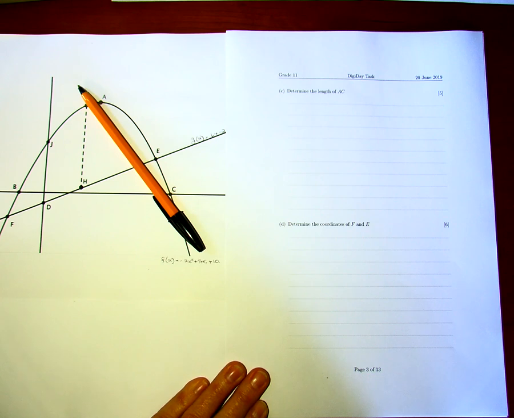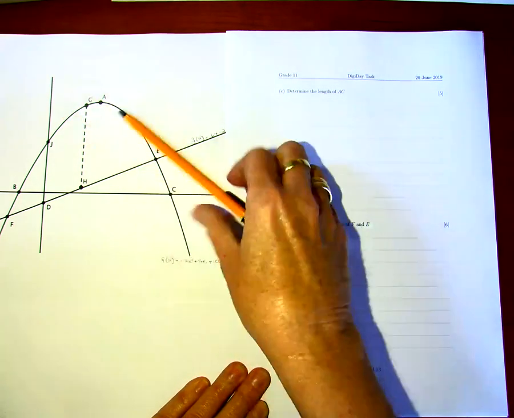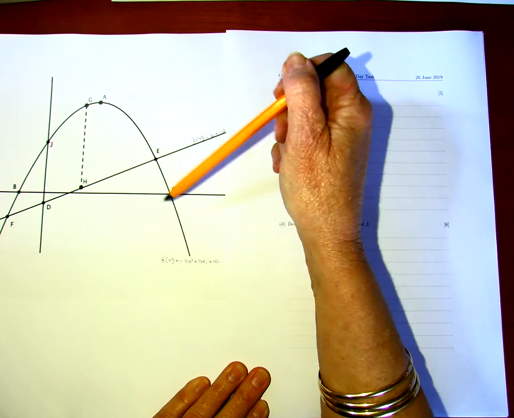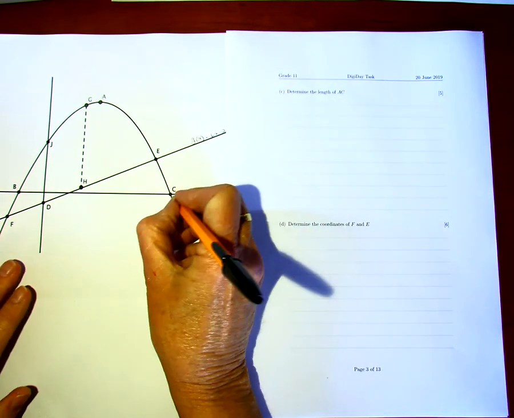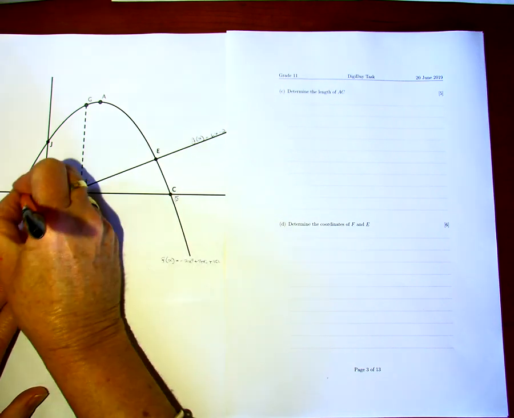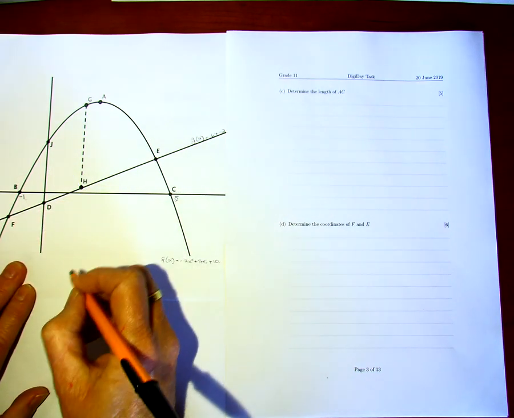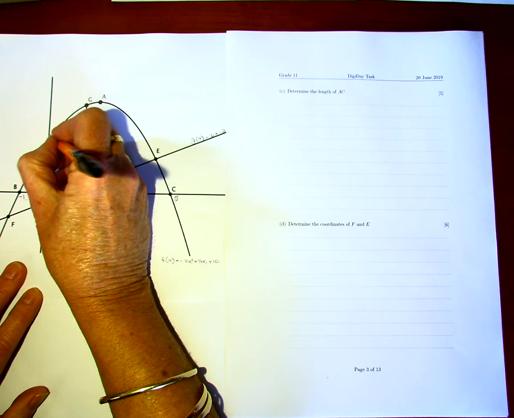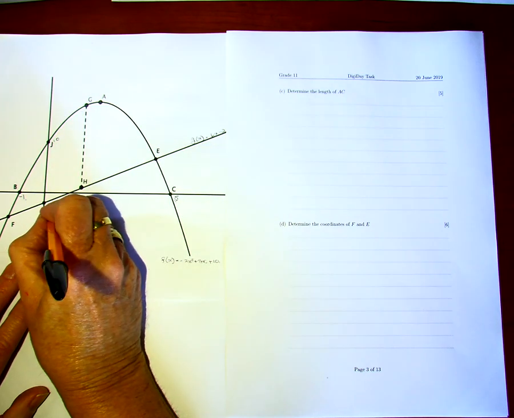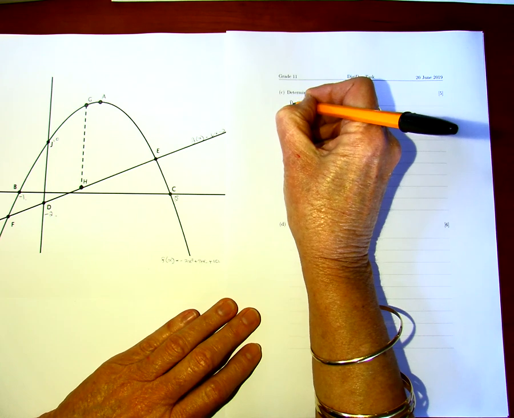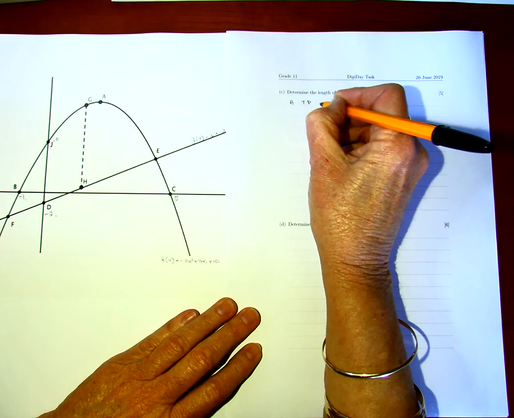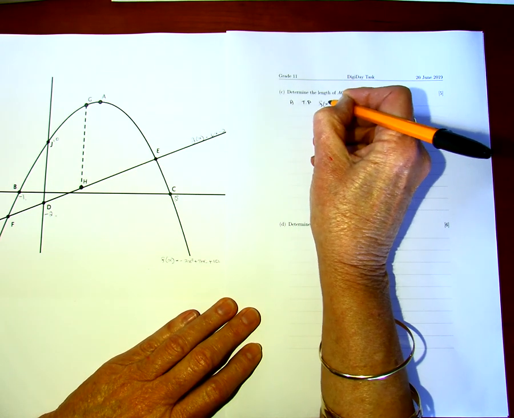The second thing we need to take note of is what is special about point A. Point C we already know, and in fact what I should do is always write in the values that we have calculated at each point, because we never know when we are going to use them again. So A is special because it is the turning point of the parabola f of x.